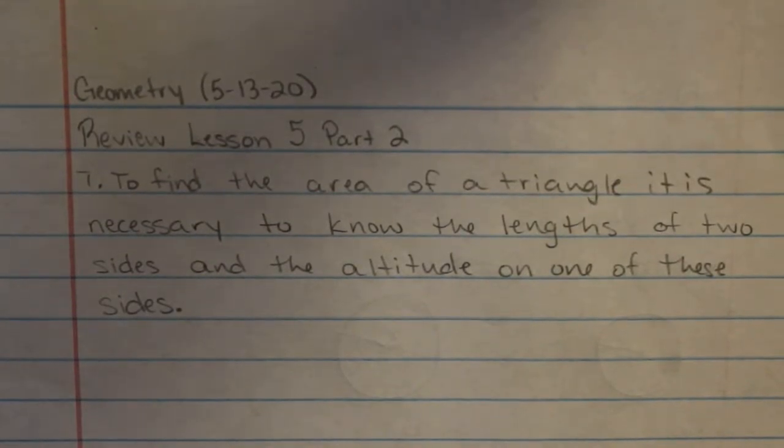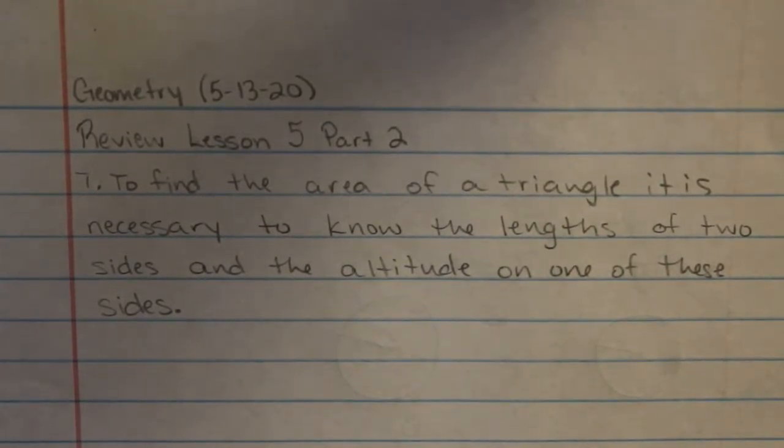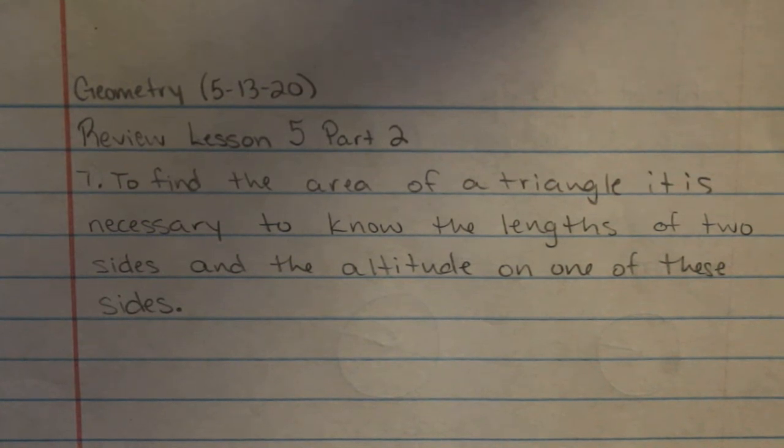Okay, it is Wednesday and we are moving on to review lesson 5, part 2. So again, we only have 3 questions today. You only have 3 questions to work. Hopefully you understood how yesterday was set up.